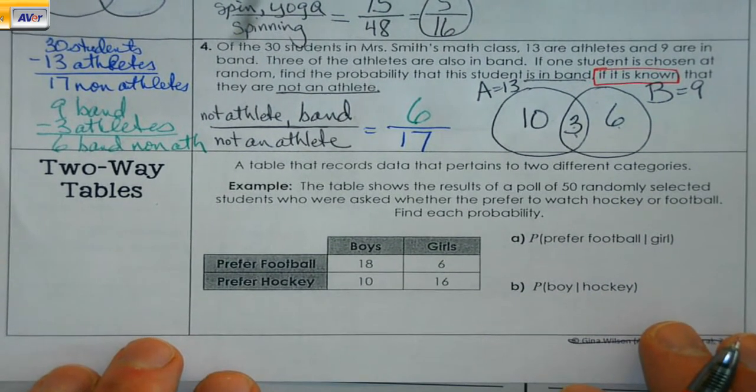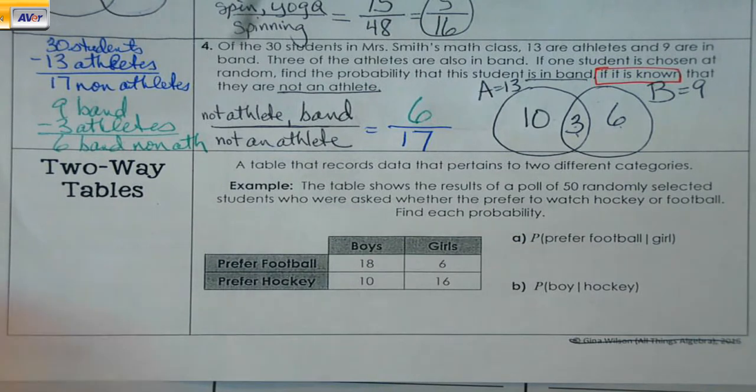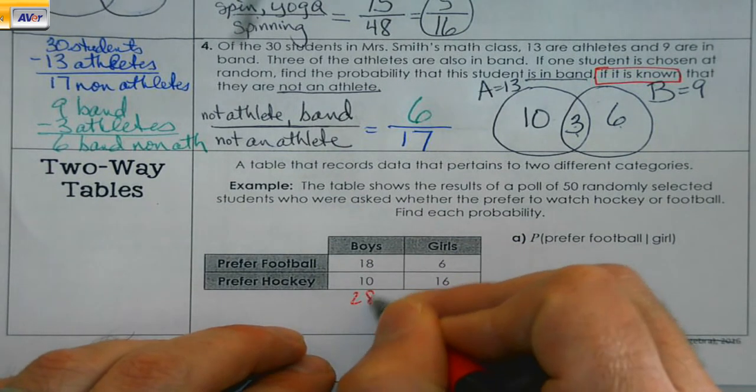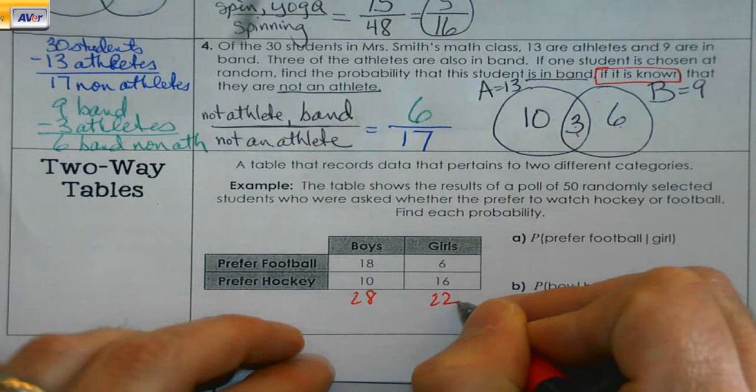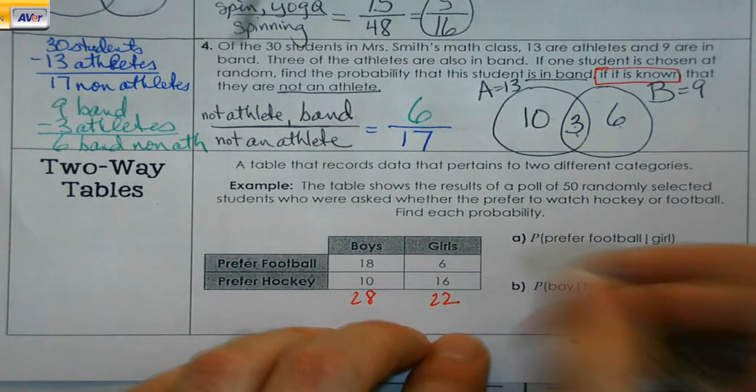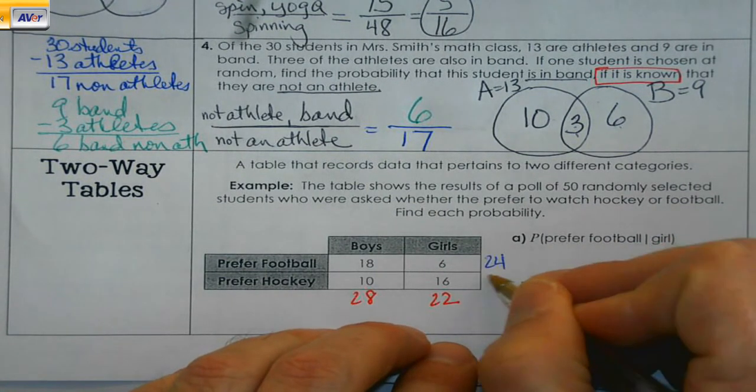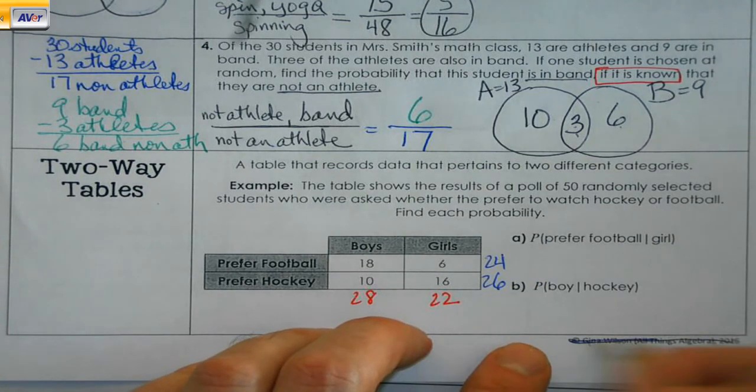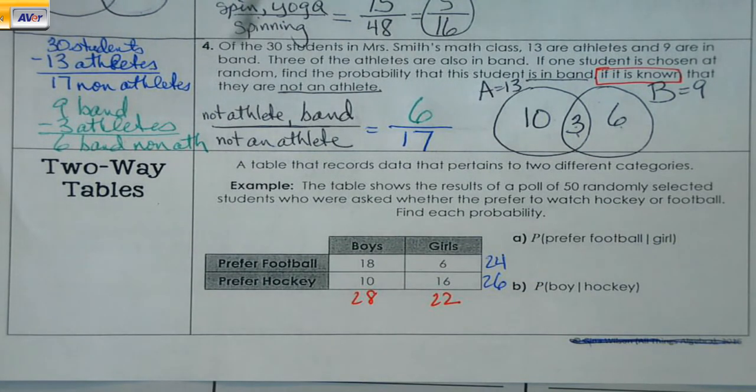Okay, I'm going to make a suggestion. If there's not a totals area, and on a lot of these there won't be, I would go ahead and total both my columns and my rows. And here's what I'm attempting to do.